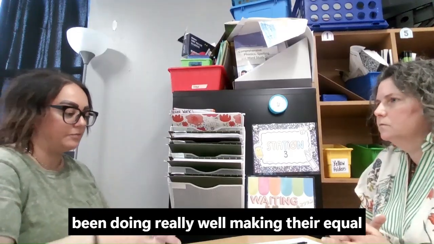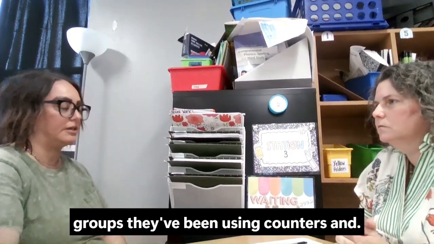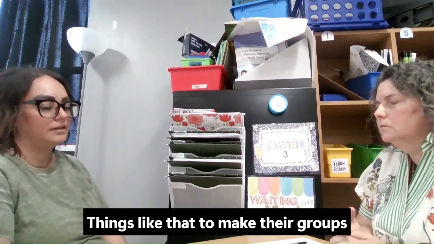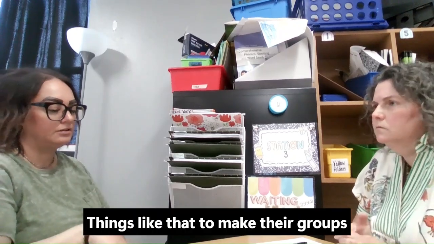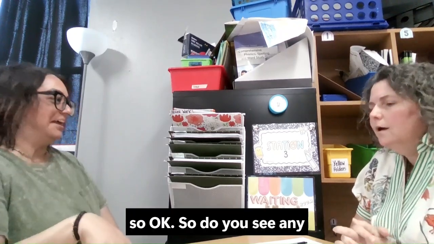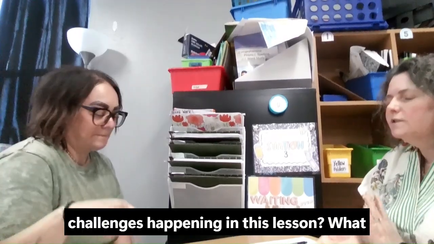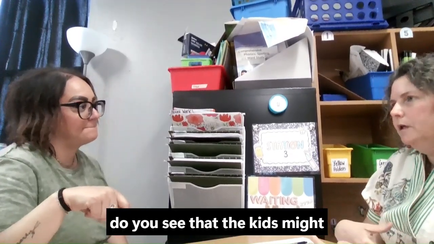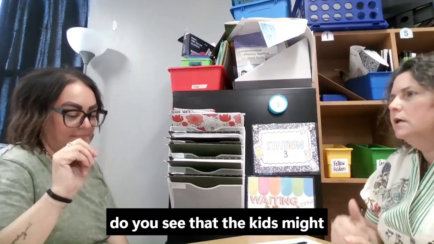They've been doing really well making their equal groups. They've been using counters and things like that to make their groups. Okay. So, do you see any challenges happening in this lesson? What do you see that the kids might struggle with?